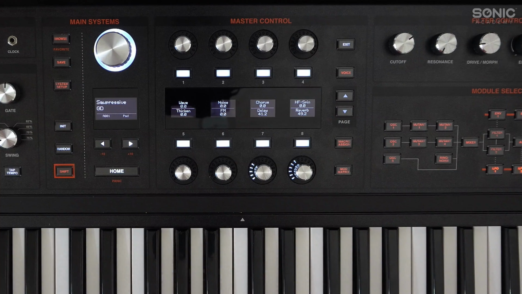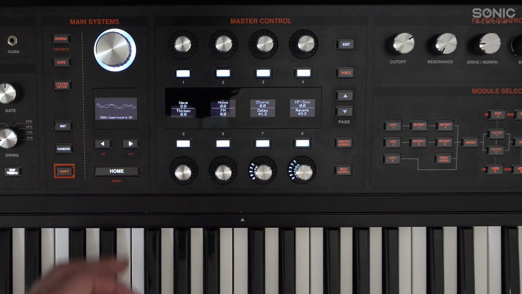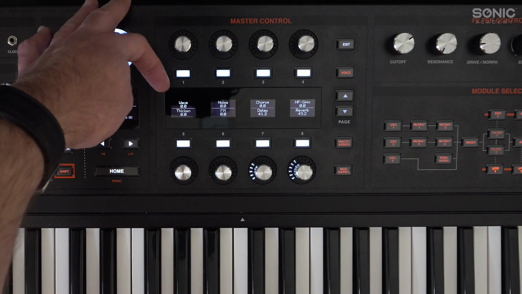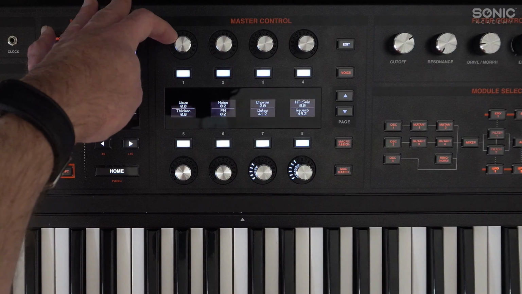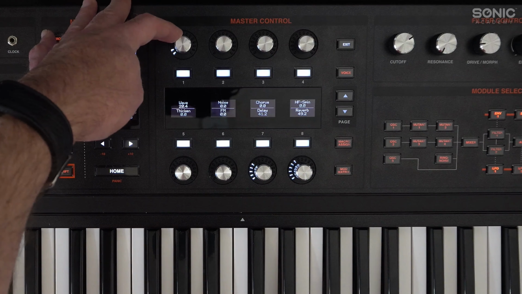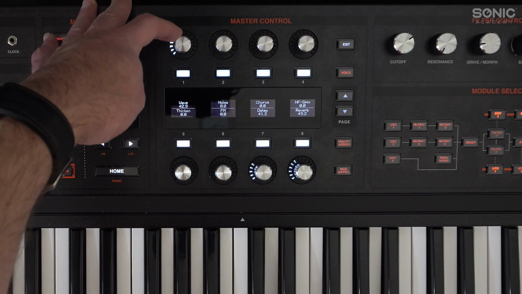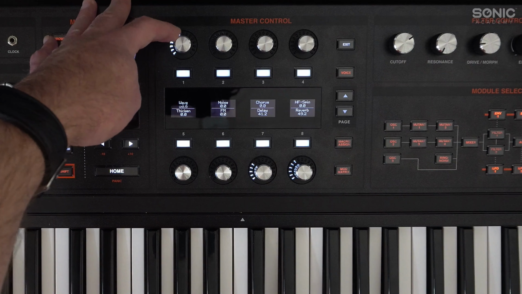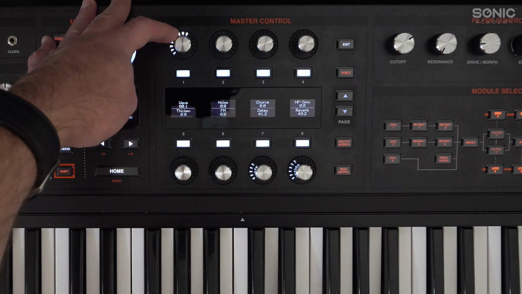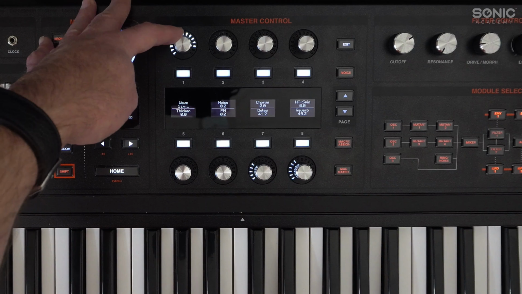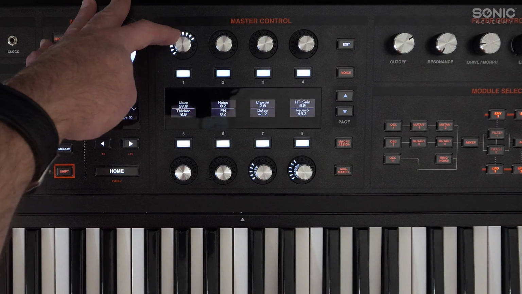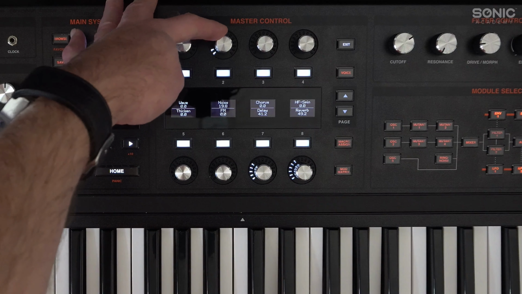So taking this sound, for example, this saw oppressive, I can change that sound up here. I can change its waveform because I've dedicated one of these controls to the wave. You can hear me now stepping through one of those wavetables. I can also dial in noise.